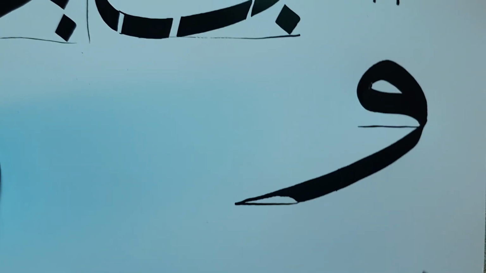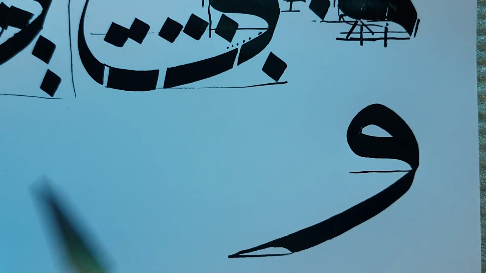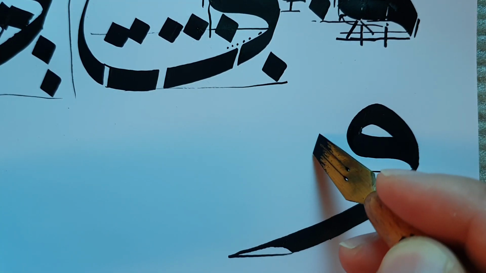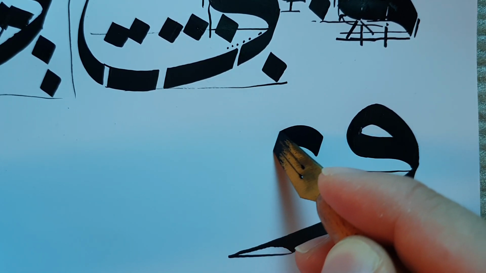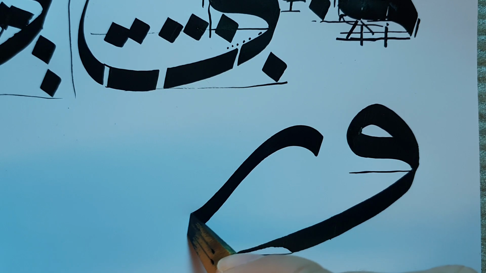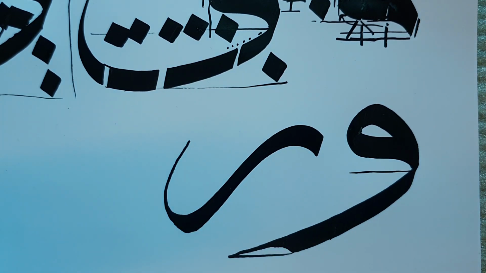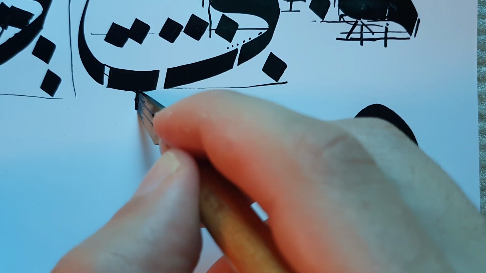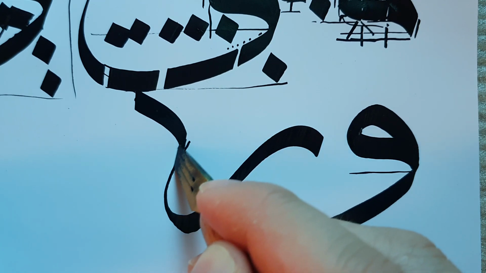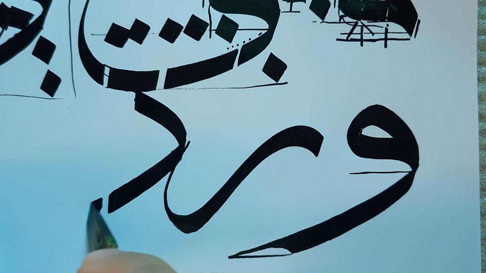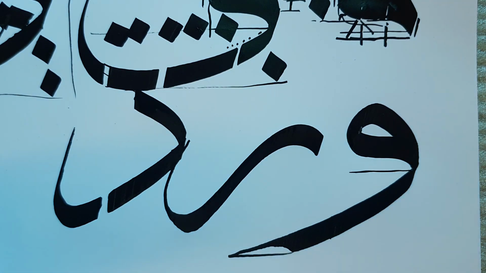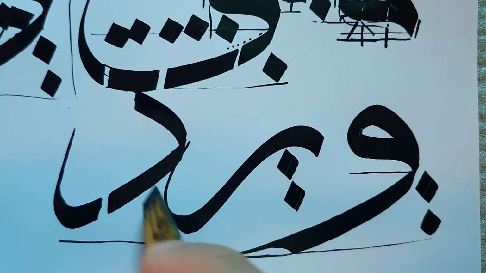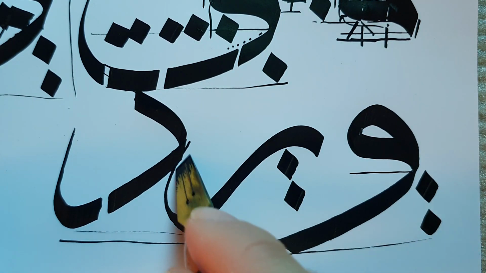And yeah, try and practice it. You could write ward, which means flower or rose. You could use this waw again, you could use this ra if you feel like it, and you could add the dal somewhere around here. The nice thing about this is that all of these are 2 points, so once you start with one, they just build on top of each other, give you a nice feeling for it.